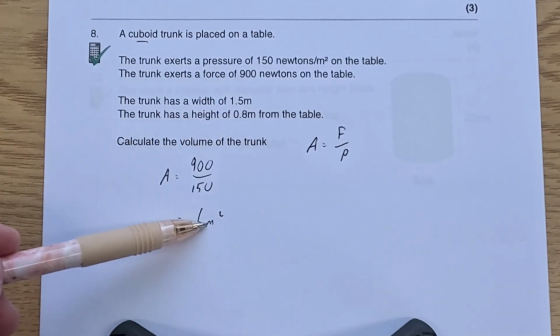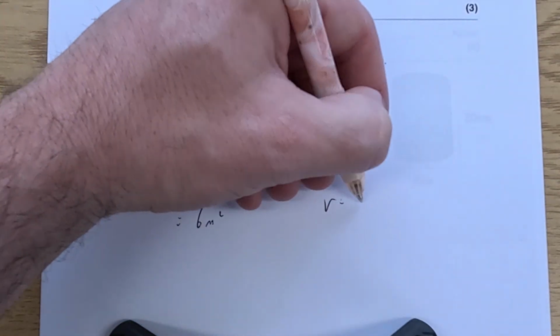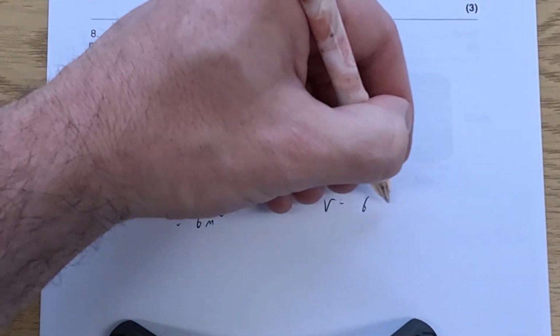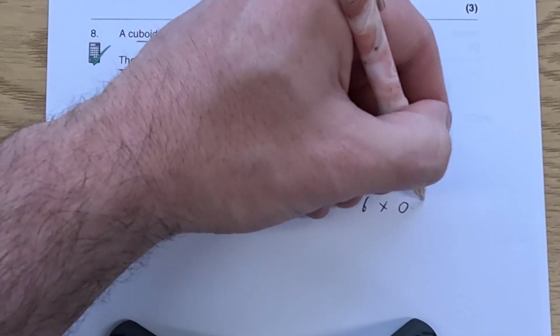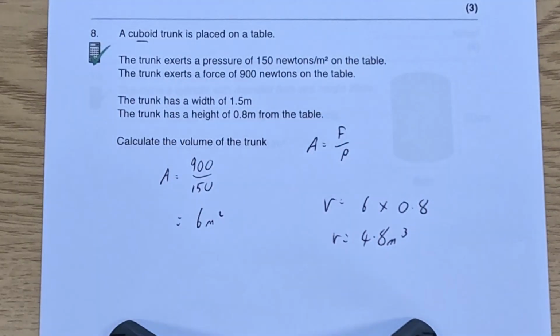You could just do the area of the base times the height. So the volume will be equal to the area of the base, so that's going to be 6 multiplied by the height of the trunk, which is 0.8, and that's equal to 4.8 meters cubed. So the volume of the trunk is 4.8 meters cubed, and that's it.